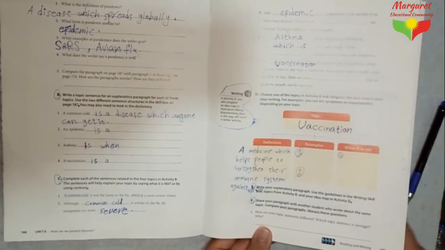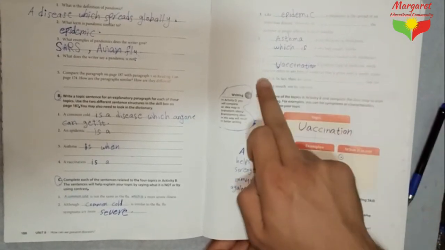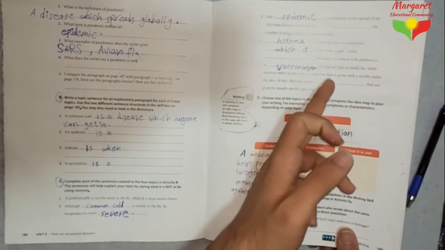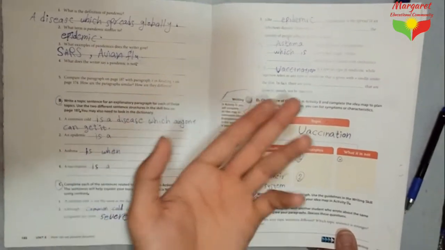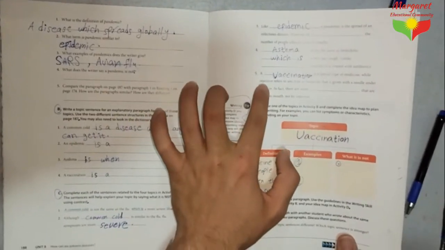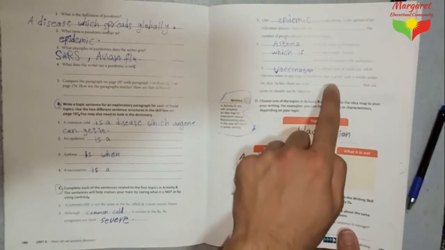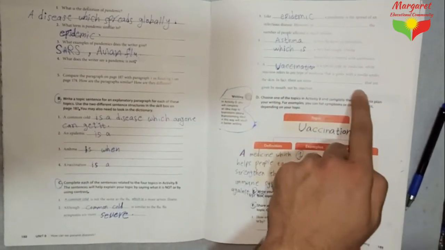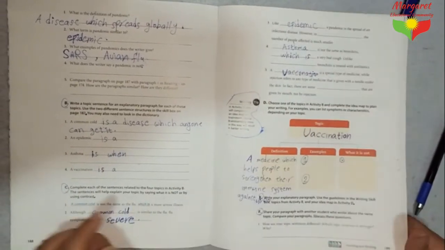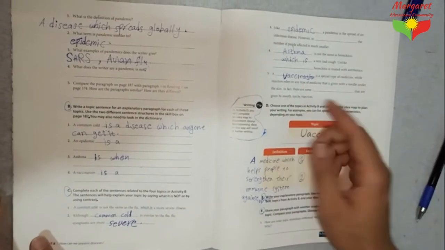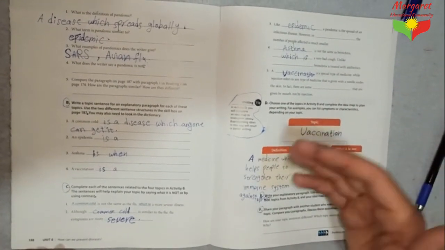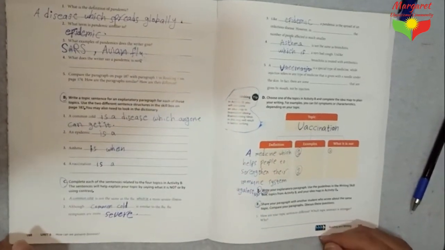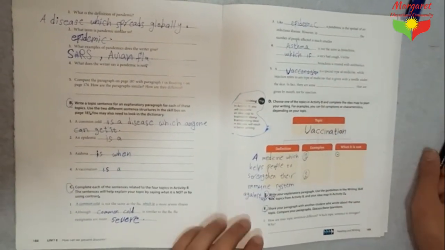Vaccination is a special type of medicine, while injection refers to any type of medicine that is given with a needle under the skin. In fact, there are some vaccines that are given by mouth, not by injection, not by injecting a needle. Okay, there you go. Now you know how to do that.